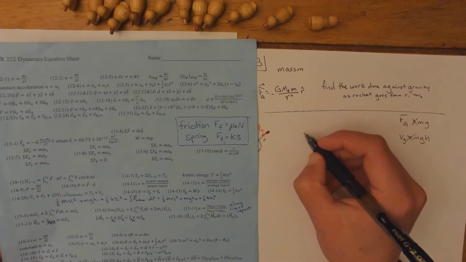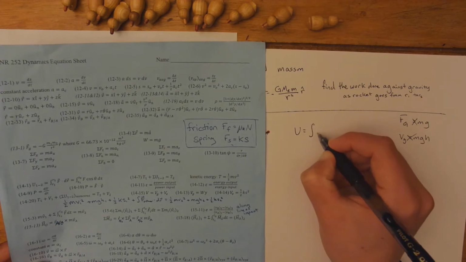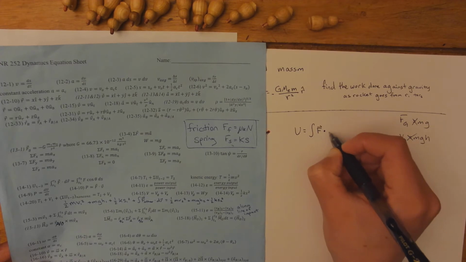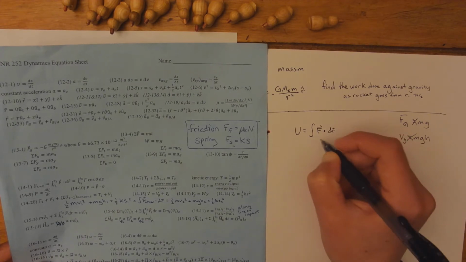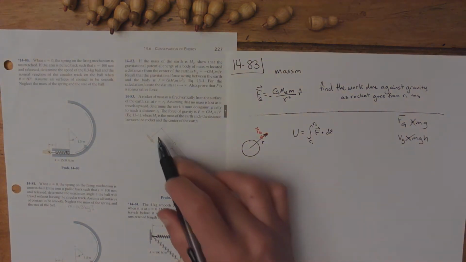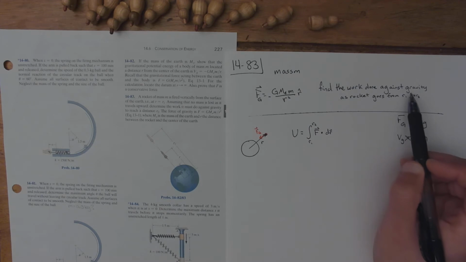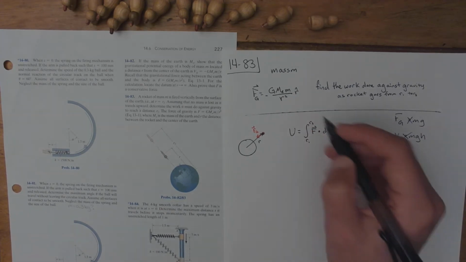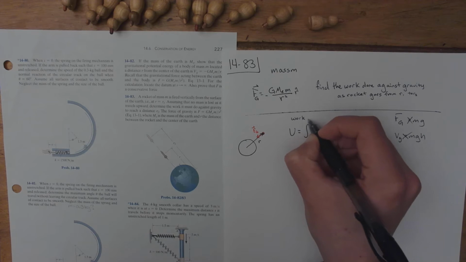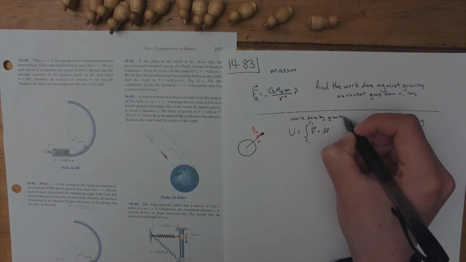So we're going to use equation 14.1, where the work is equal to the integral of F dotted with dr as we go from r1 to r2, and we actually are going from r1 to r2 in this problem. Now this says find the work done against gravity, but if I put the force of gravity in here, this is going to be the work done by gravity.